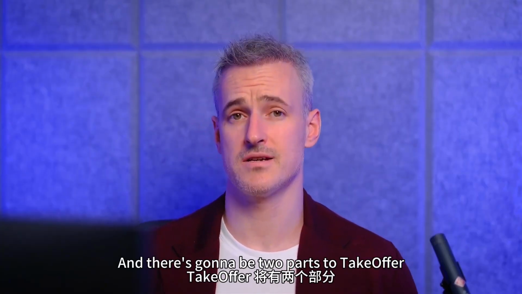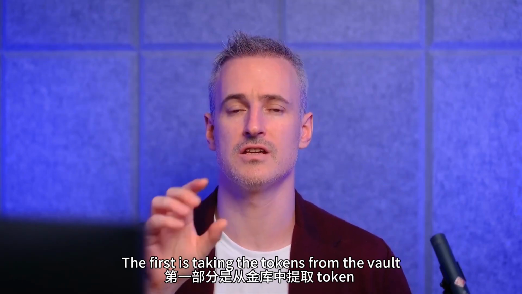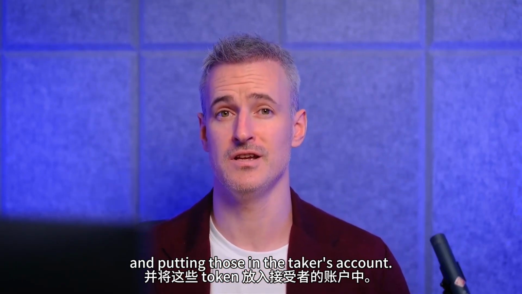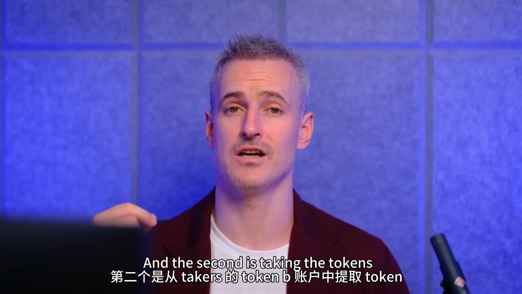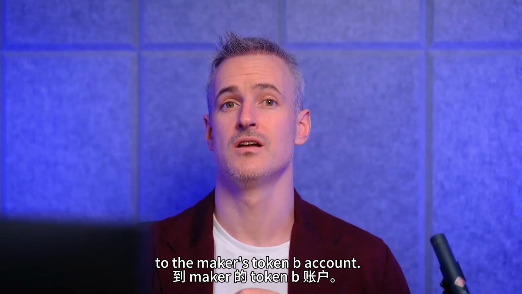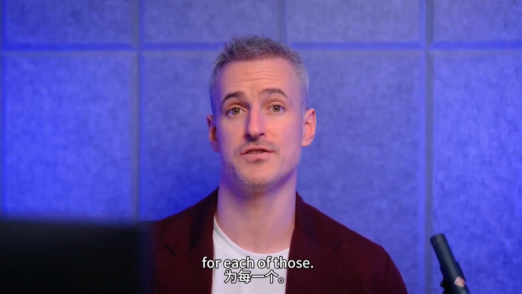And there's going to be two parts to take offer, which you can probably imagine. The first is taking the tokens from the vault and putting those in the taker's account. And the second is taking the tokens from the taker's token B account and sending them straight to the maker's token B account. So let's have a function for each of those.